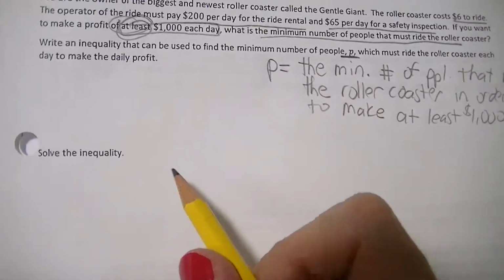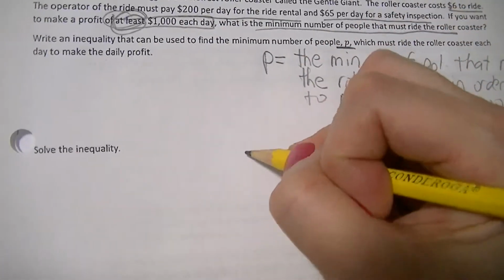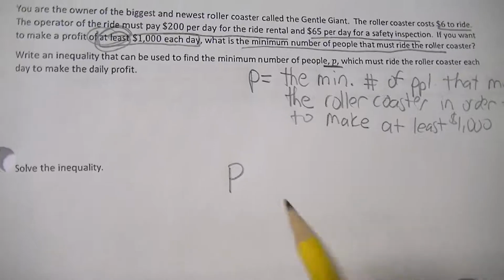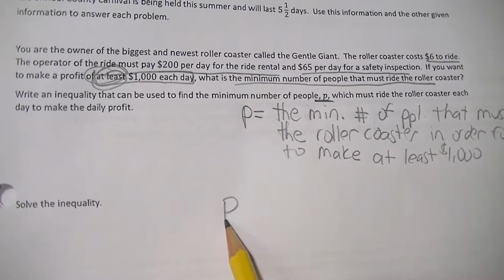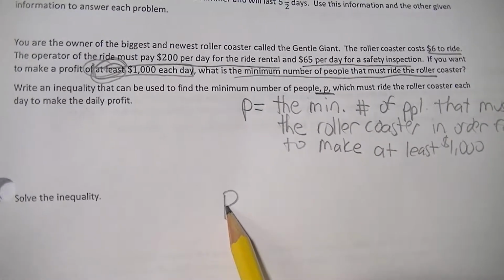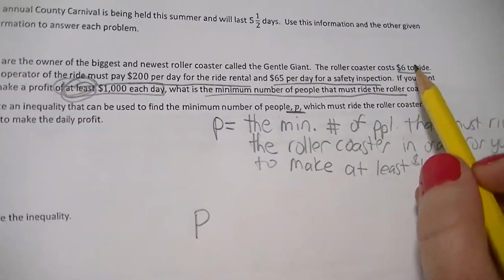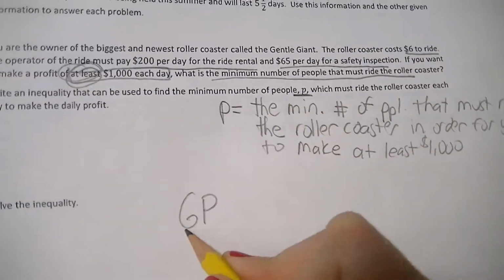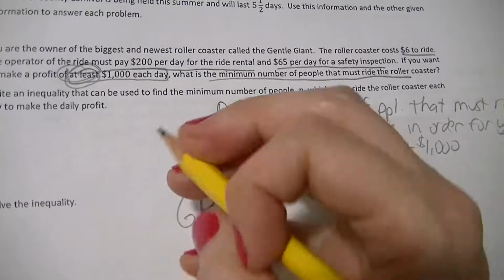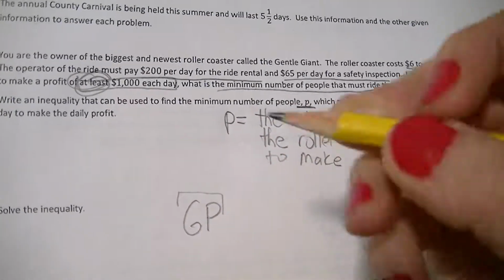All right, let's build our inequality. We'll start with that variable, the number of people that have to ride it. How much do those people pay each time they ride it? $6. So $6 per person to ride that ride. That's your profit, how much money you're taking in.